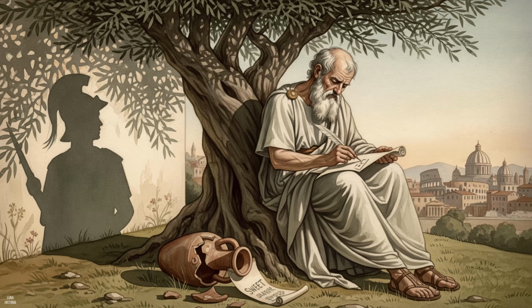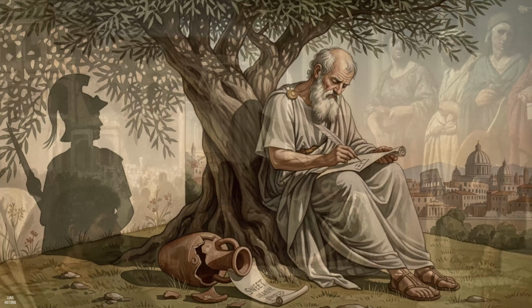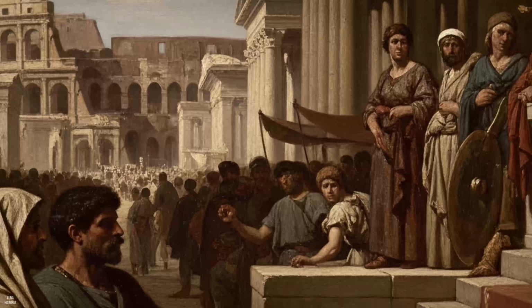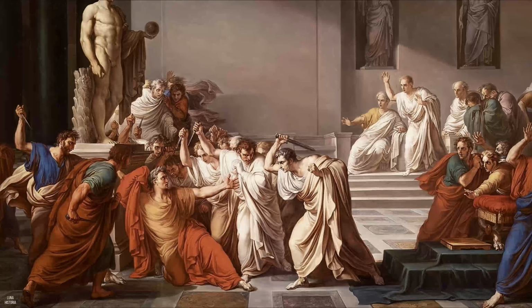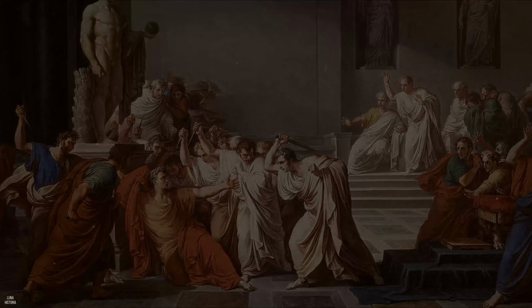Caesar defeated his rival Pompey, pardoned his enemies, and declared himself dictator for life. He reformed the calendar, granted citizenship to provinces, and reduced the power of the Senate. But to many senators, Caesar was a tyrant in the making. On the Ides of March in 44 BCE, they assassinated him in the Senate House, thinking they were saving the Republic. Instead, they unleashed chaos.